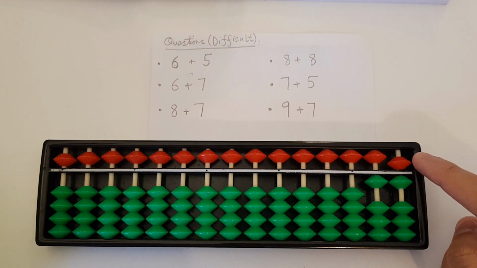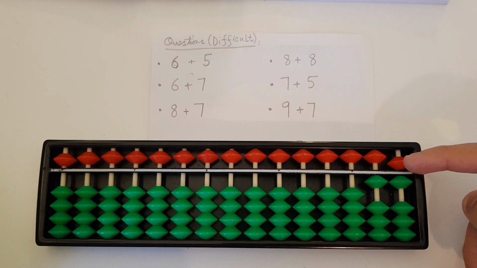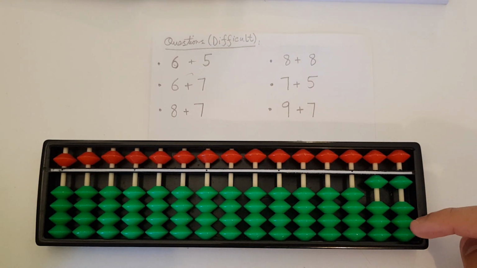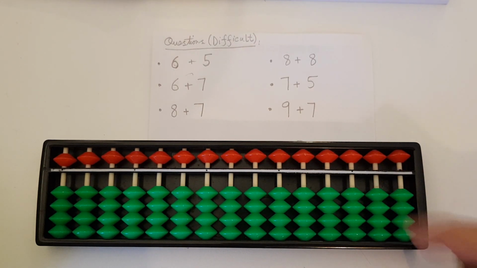However, 5 has been added to that one, so in order to take away 3 I have to do minus 5 plus 2. So that's 5 subtracted and 2 added, and that gets us to 13. So 6 plus 7 is 13.